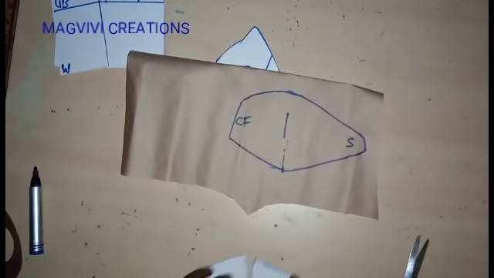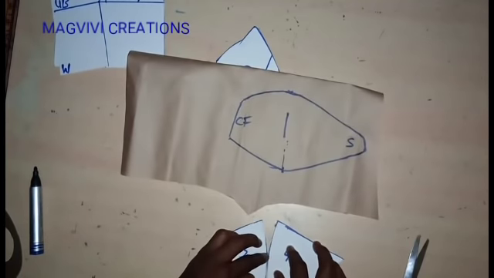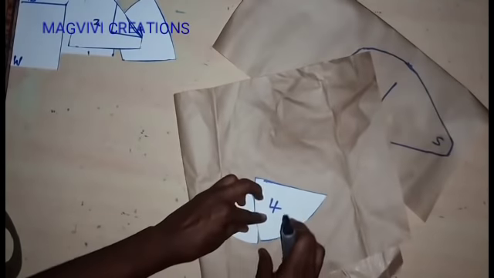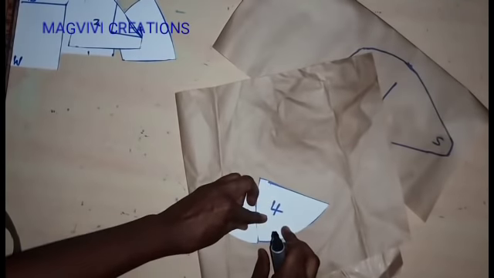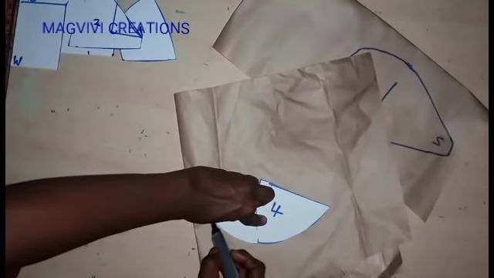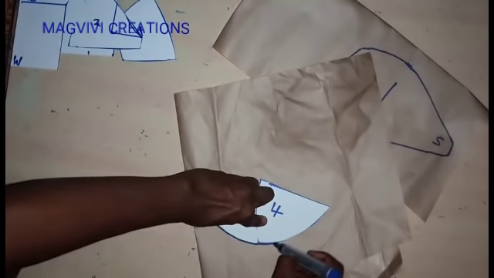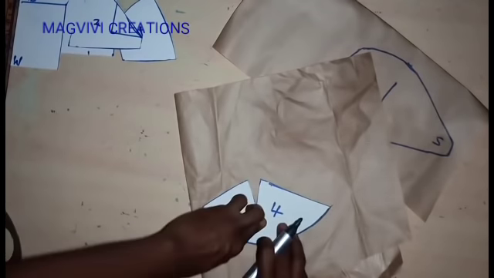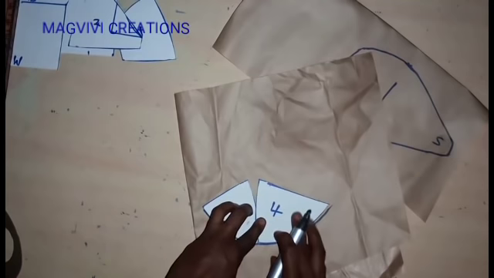Then I'll also place this one on another paper like so and trace it out, okay? You place it like this. It's the edges you allow to meet, that is the top of it. So it's like this. You trace this one like this. You just trace it.